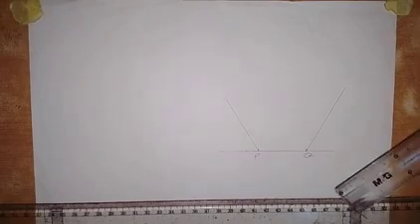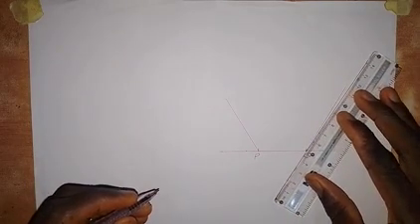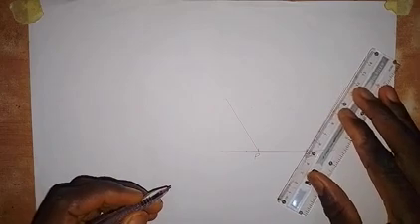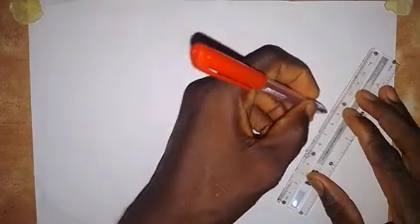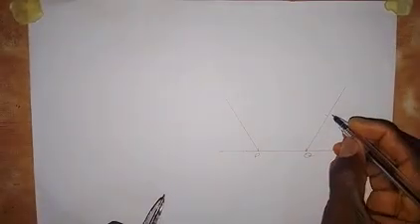As we have in the question that QR is 35 millimeters, I will take a measurement of 35 millimeters from point Q up here. So this is 35 millimeters, and this point is point R.